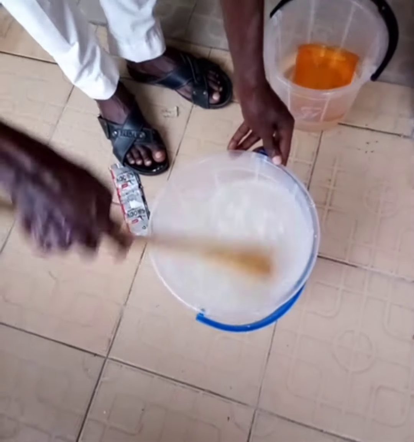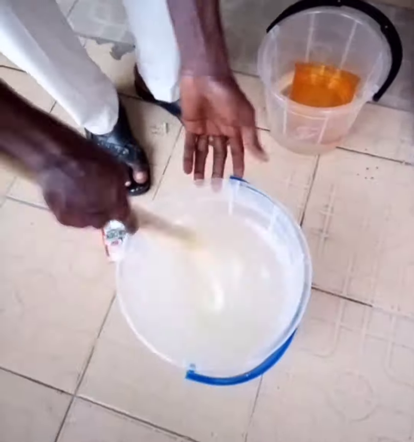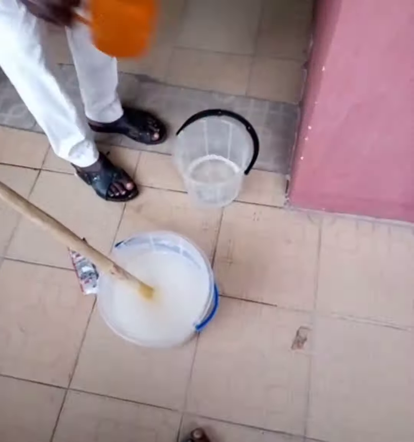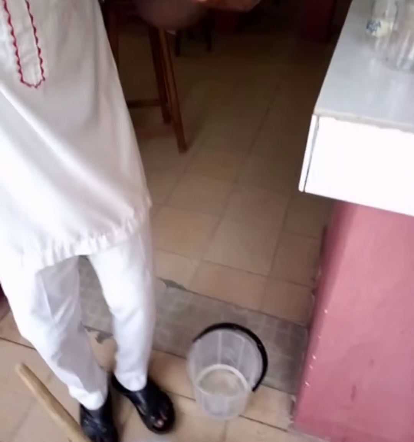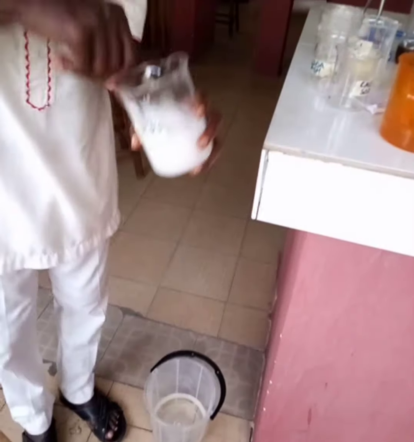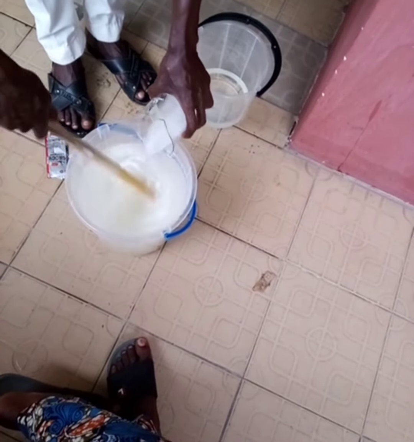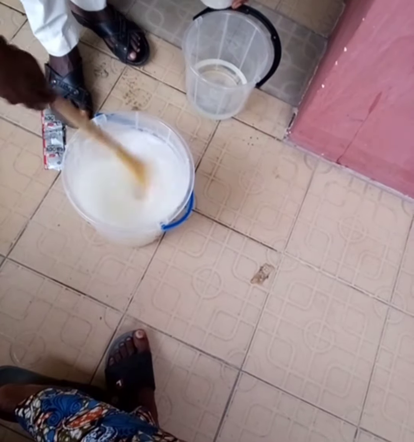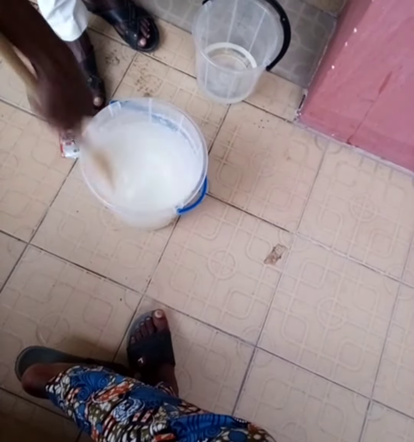The next thing to do is add the texapone and stir for some time. Then add some water to the STPP, that's the sodium tripolyphosphate, and stir to dissolve. And then add the solution to the mixture and stir.